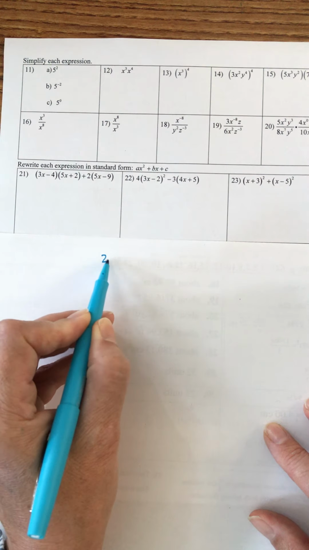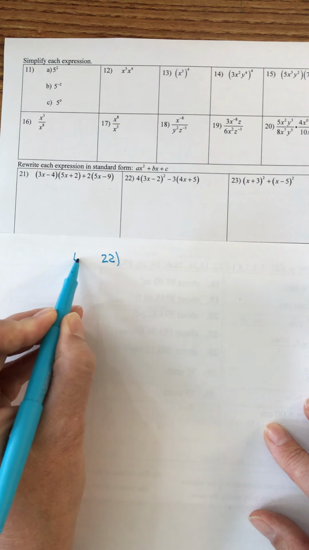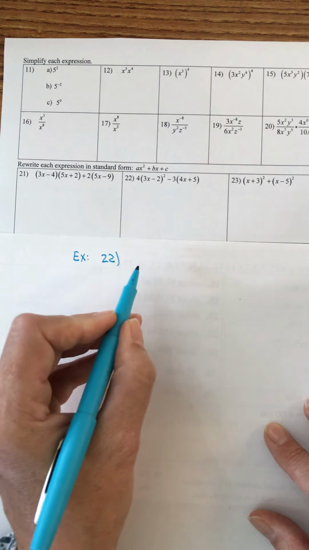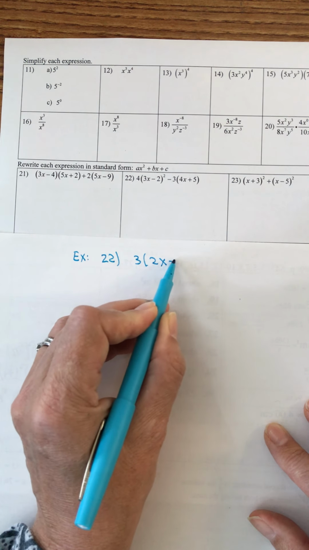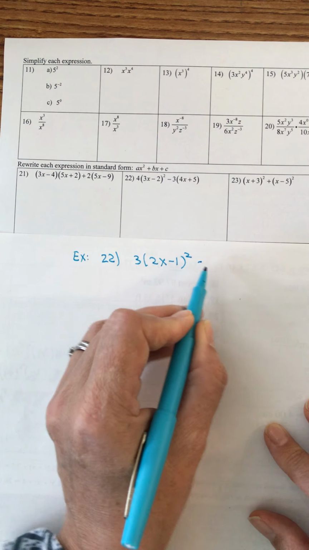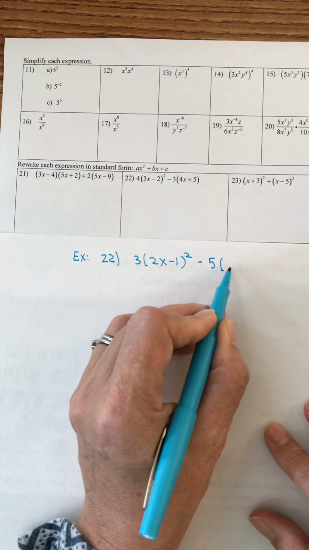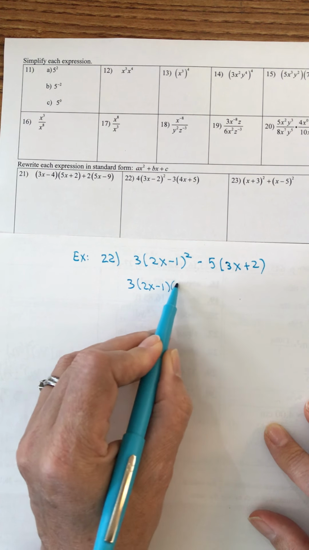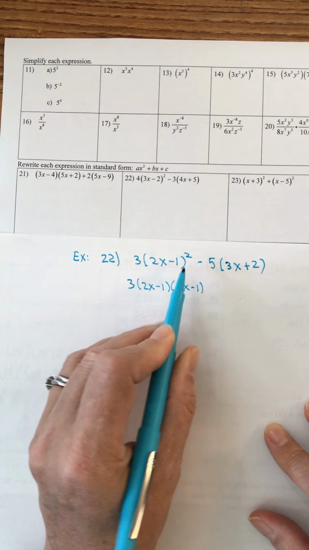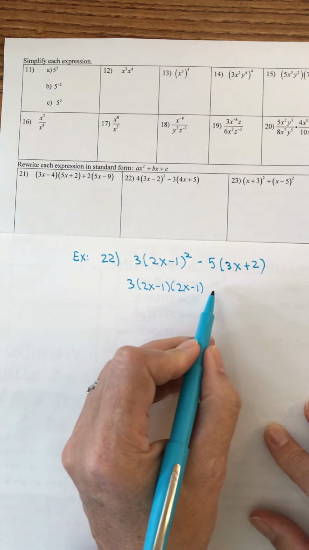All right, looking at the remainder of this, I'm looking at number 22. Here's an example similar to 22. What if you had 3 times 2x minus 1 squared minus 5 times 3x plus 2? So the first thing I would need to do is consider the 2x minus 1 and the 2x minus 1. Since it's squared, I can write that twice.